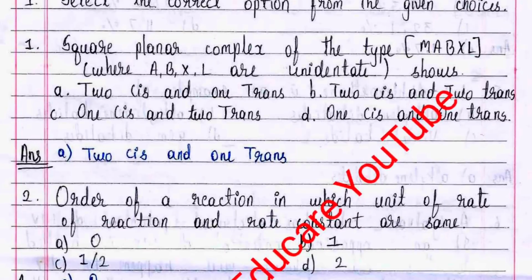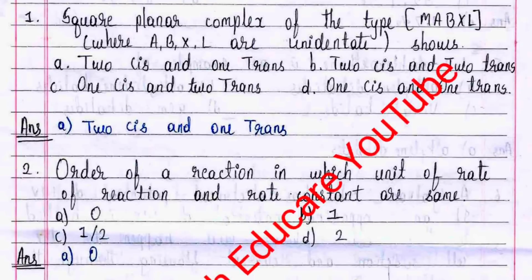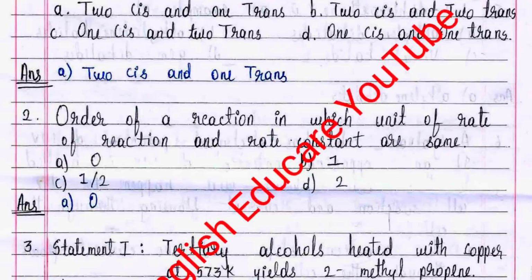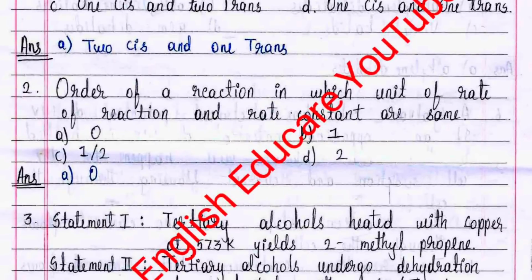Second, order of a reaction in which unit of rate of a reaction and rate constant are same. A. 0, B. 1, C. 1 by 2, D. 2, and the answer is A. 0.